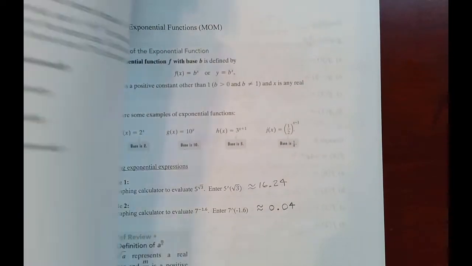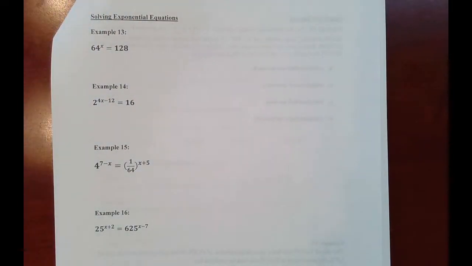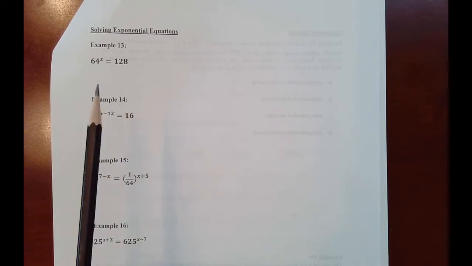Okay, so in example 13, we begin to look at solving exponential equations. And the key to many of these equations is to get both sides of the equation to have the same base. Once you get them to have the same base, you'll be working with just the exponents, because the only way that two exponential expressions can be equal is if their base and their exponents are the same. I'm going to demonstrate that in each of the problems.